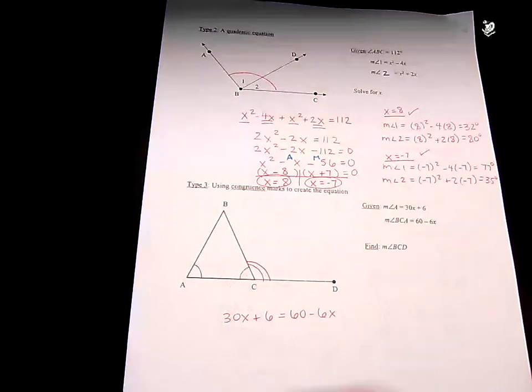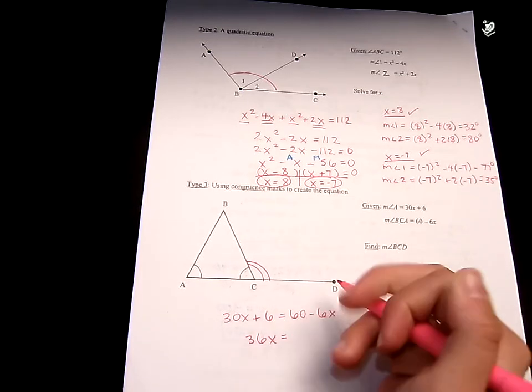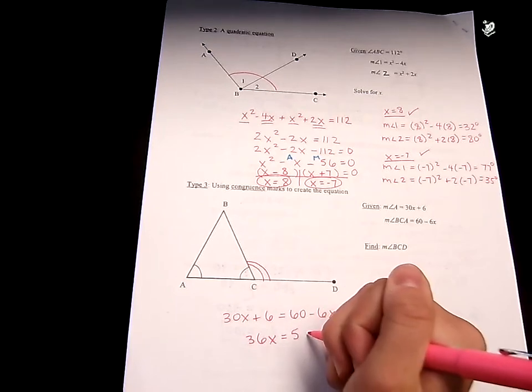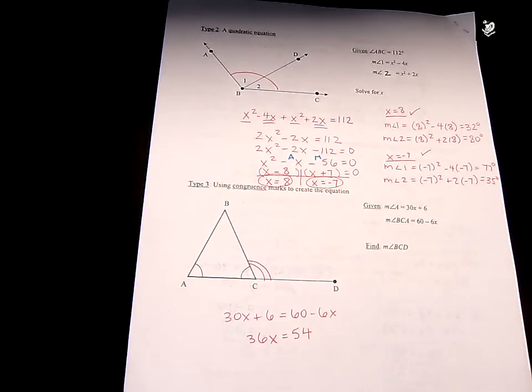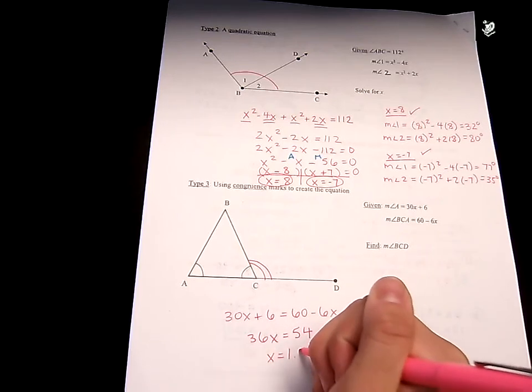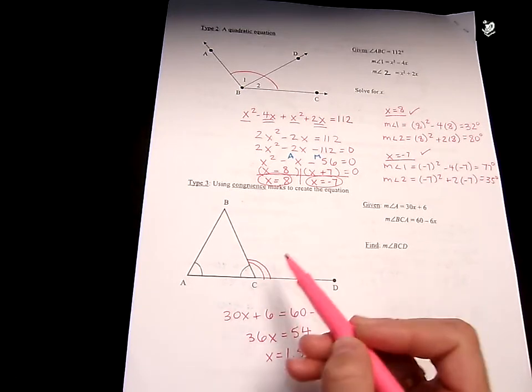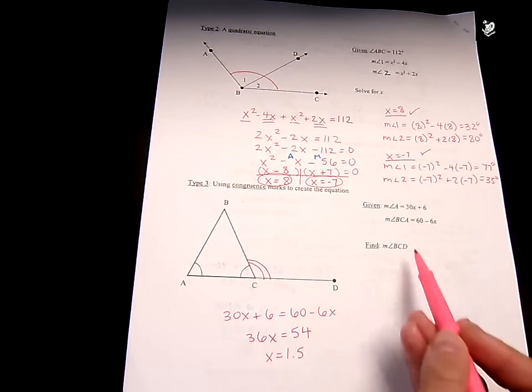So I'm going to combine some like terms. So I'll add the 6x to this side. I'll subtract the 6 from over here. And then if you divide, you end up getting that x is 1.5. But be careful. We're not trying to solve for x. We're trying to solve for this outside angle BCD, or an exterior angle, it's technically called. So what relationship could I use? Because I don't have an expression for BCD.